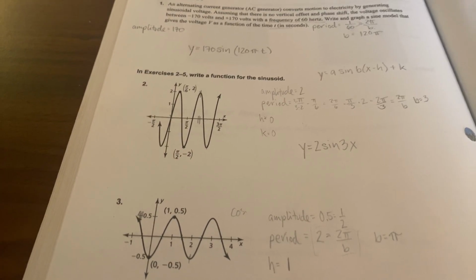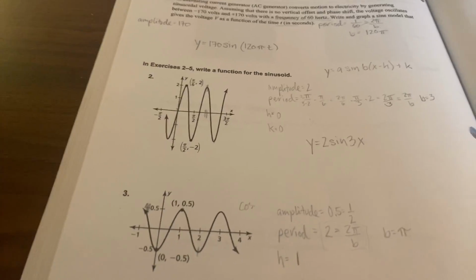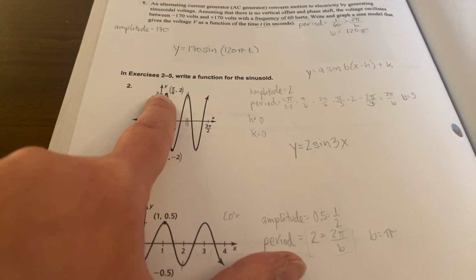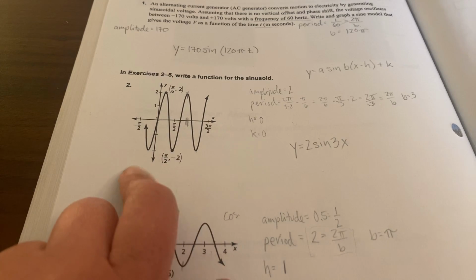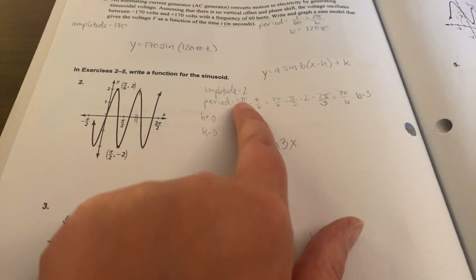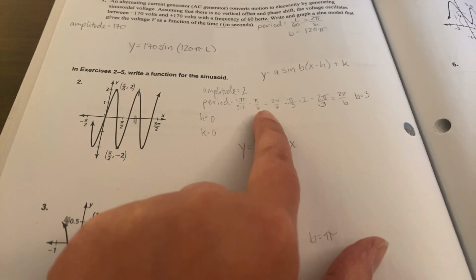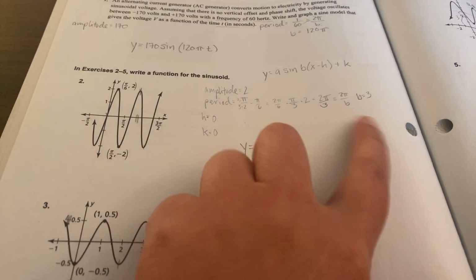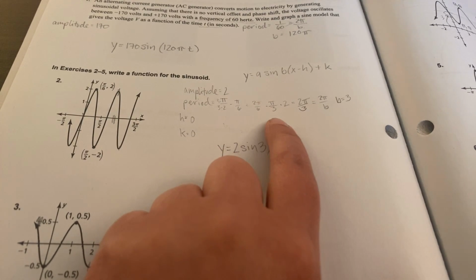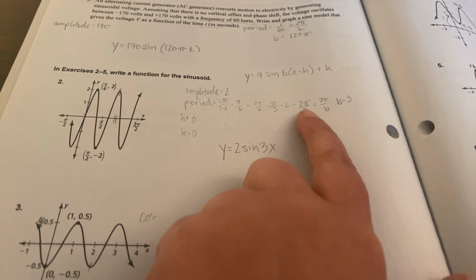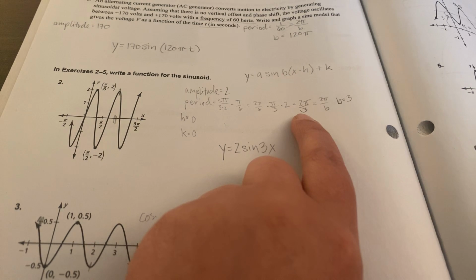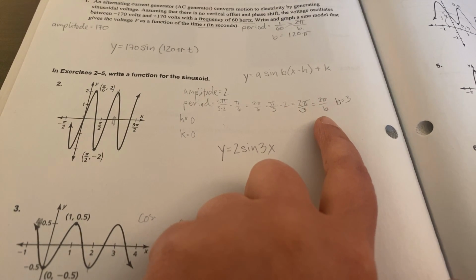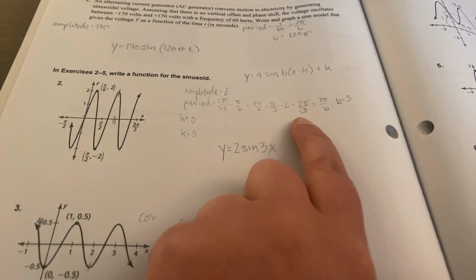Then I need to figure out what the period of this function is. I can see that there's a maximum at pi over 6, there's a minimum at pi over 2, but the rest of the points aren't really labeled for me. So I did pi over 2 minus pi over 6. That's going to be half of the period. I multiplied the pi over 2 by 3 over 3, and when I subtract, I get 2 pi over 6, or pi over 3. Remember, that's only half of the period, so I multiply that by 2. I get 2 pi over 3 is the period. Now remember, the period is 2 pi over b. And if the period is 2 pi over 3, then b is equal to 3.